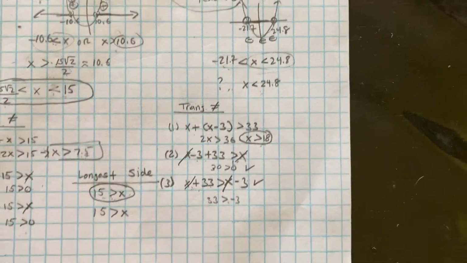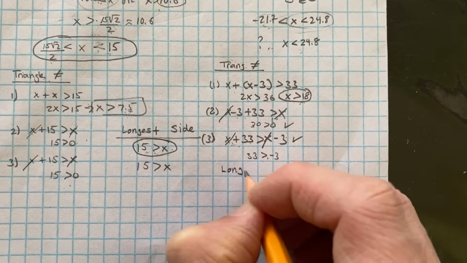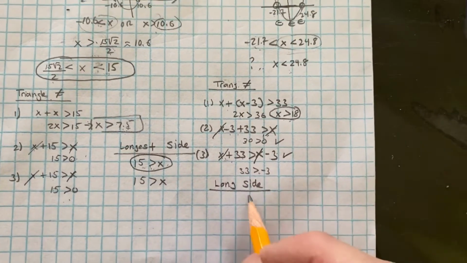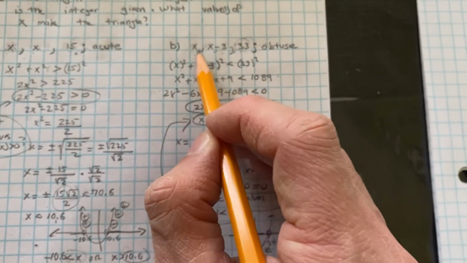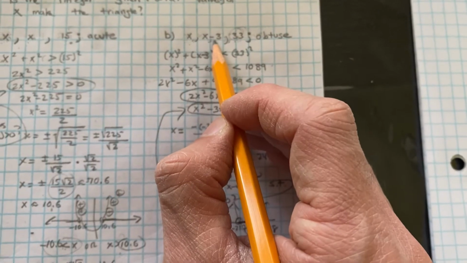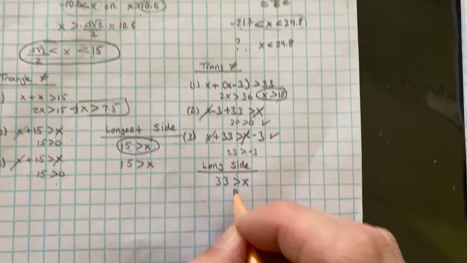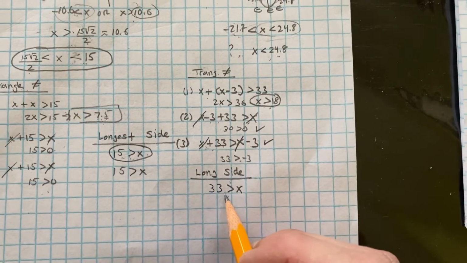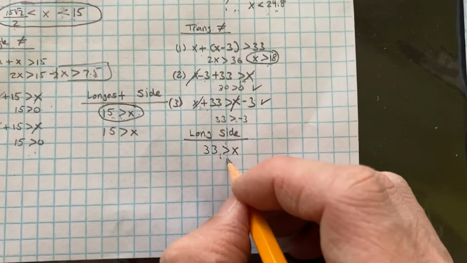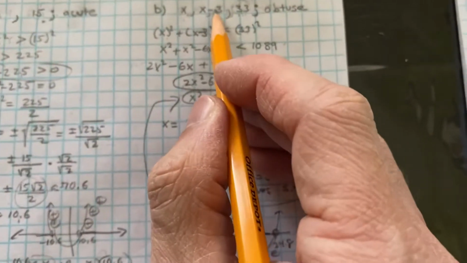Now let's do one more check right here. Let's do the longest side inequality. The longest side inequality basically states that since this is the longest side, 33 has to be bigger than x, and 33 also has to be bigger than x minus 3, okay? So if 33 is bigger than x, I know I'm limited by 33, but I'm also limited by 24.8. I can't go past 24.8. So this is really extraneous. If it's less than 24.8, clearly it's less than 33. So that didn't really help. But I will also say that 33 is bigger than x minus 3.